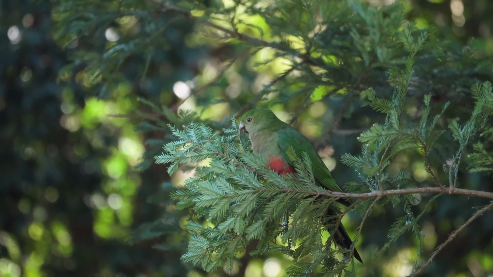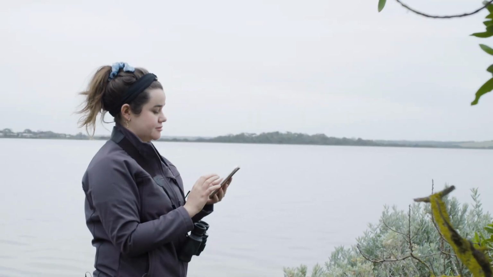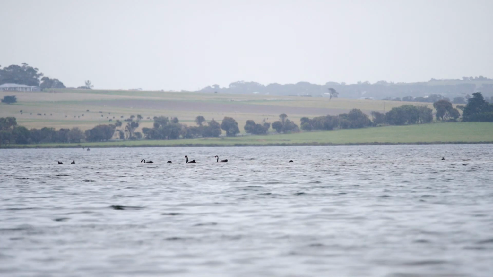I hope you've seen how easy bird watching is, and with birds all around us, you can get started straight away, whether you're in your backyard or in a beautiful place like this at Swan Bay, and all of your bird sightings will help contribute to better management of their habitats and their overall conservation.